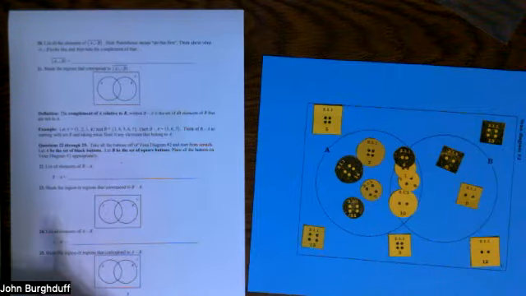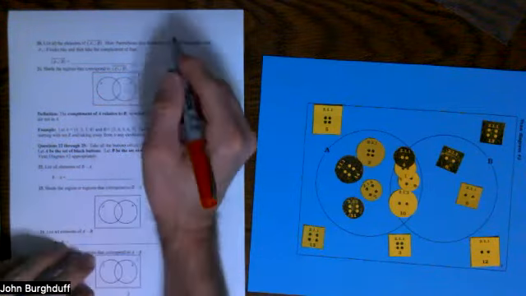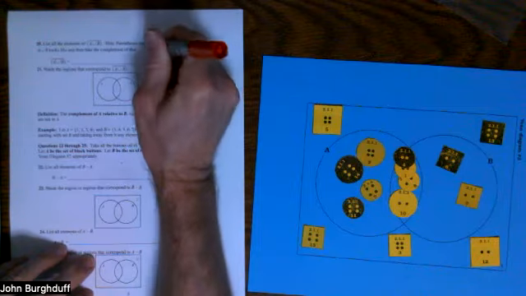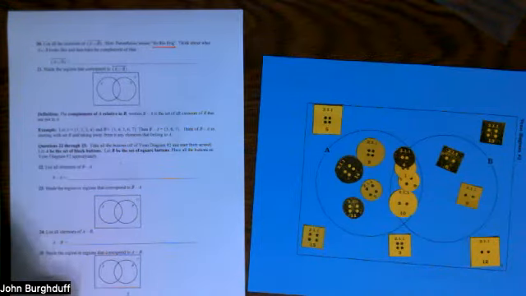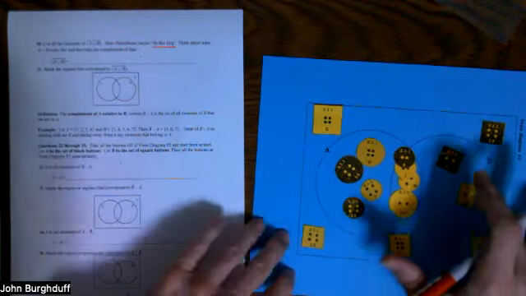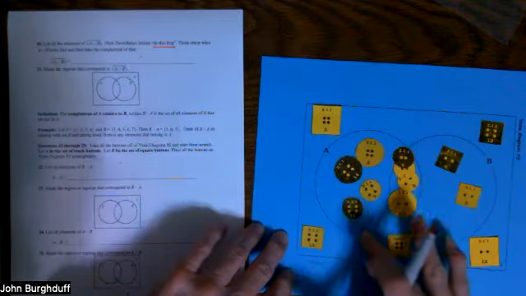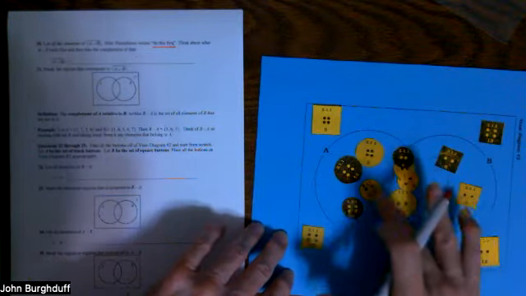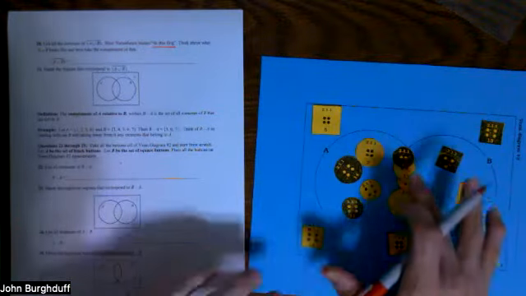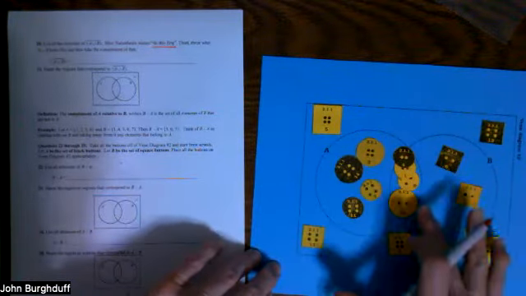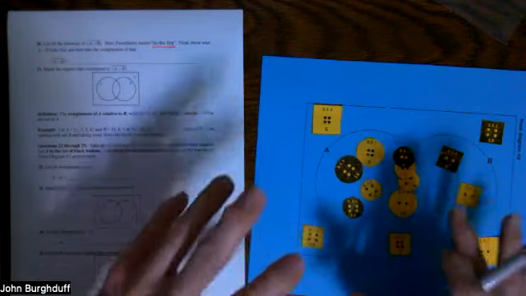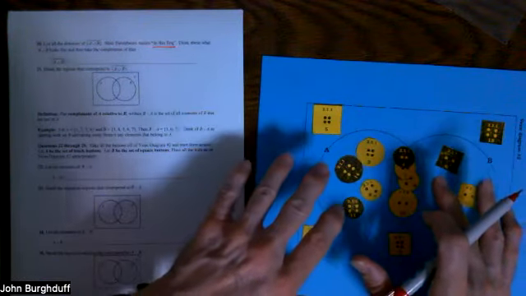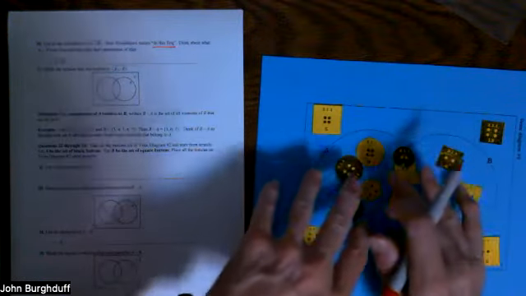List the elements of A union B complement. Okay, remember, parentheses means do this first. So if I'm thinking about A union B, that would be all the elements that are in A, all the elements in B, all the elements that are in both. We're including everybody, everyone in A, everyone in B, everyone in both. The complement of that would be all the elements that are not in that union.